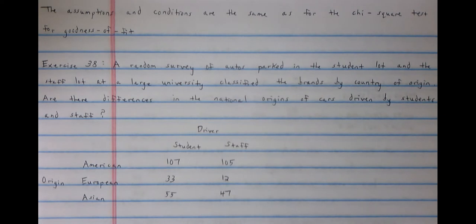A random survey of autos parked in the student lot and the staff lot at a large university classified the brands by country of origin. Are there differences in the national origins of cars driven by students and staff? You can see the results of the random survey. Things are broken down by student and staff, and then origin of the car, American, European, or Asian.